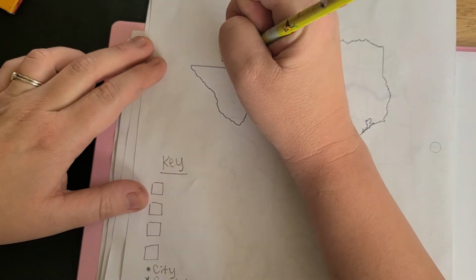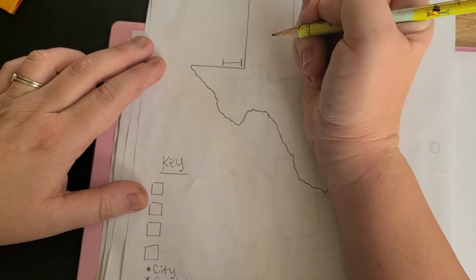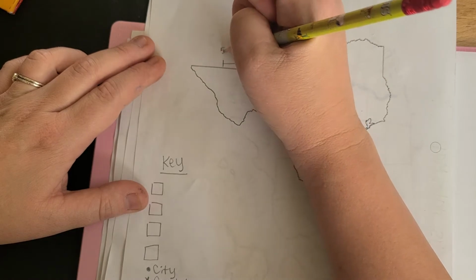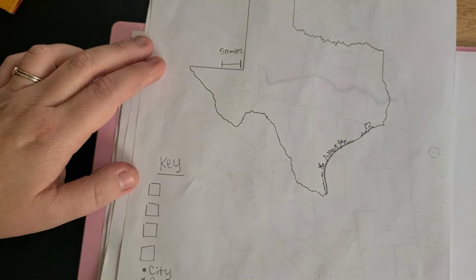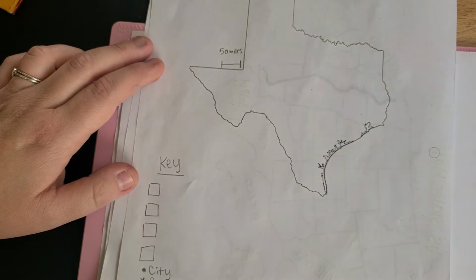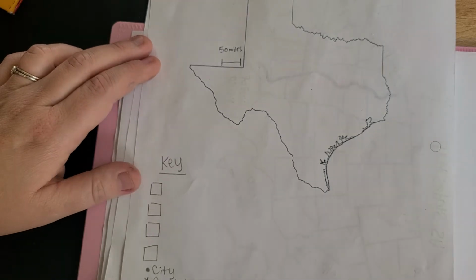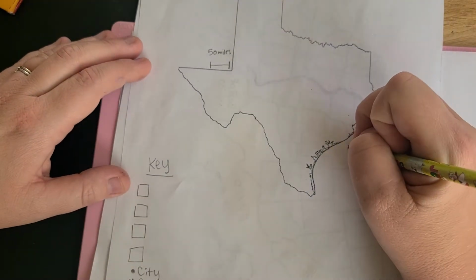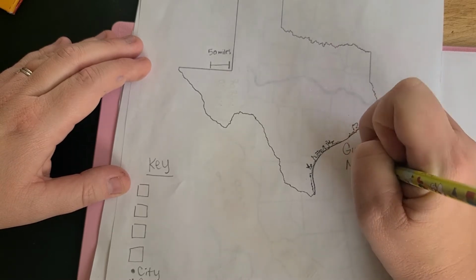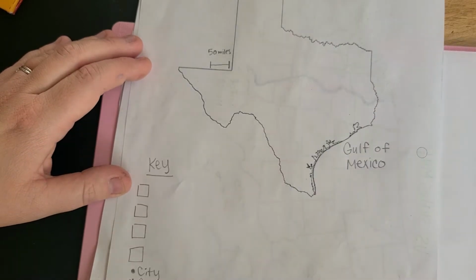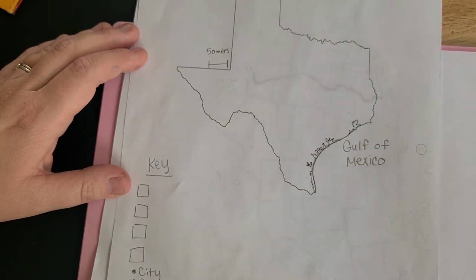Okay, here's a scale. This is the easiest place to draw a scale on the Texas map. I measured this last year, so I know. That is about 50 miles. That means that's about an hour drive. About. Okay, down here we have the Gulf of Mexico. That's important. All of this is the Gulf, okay?